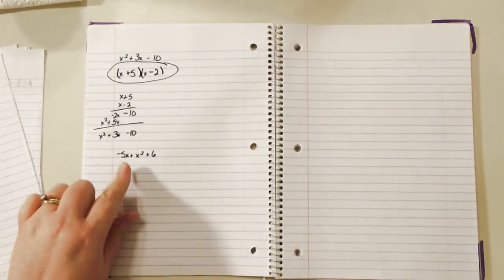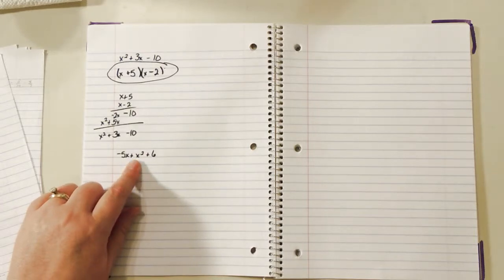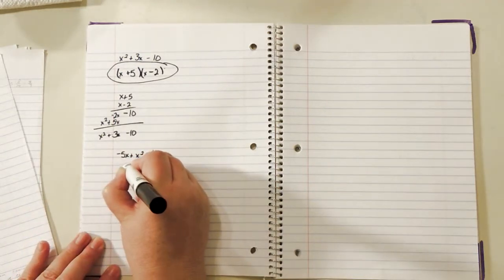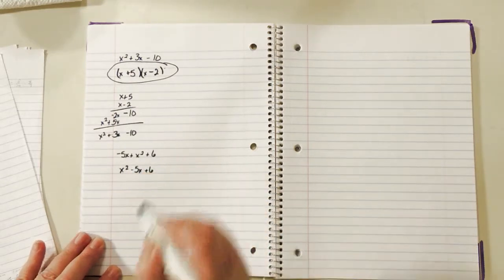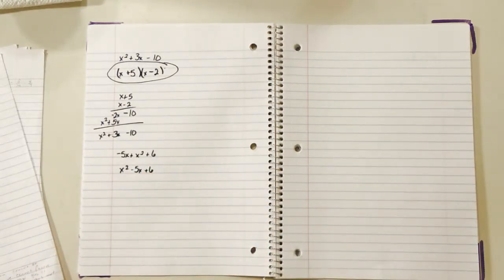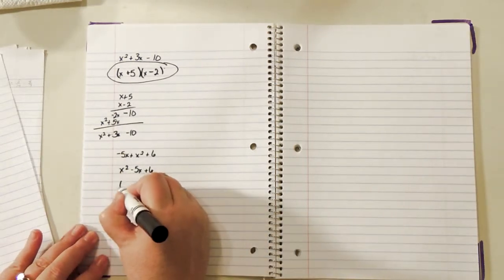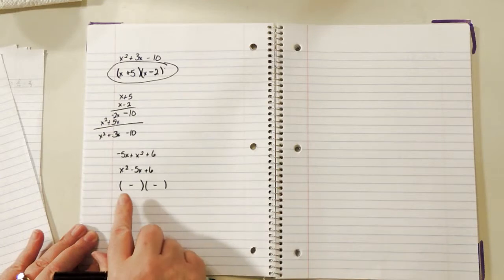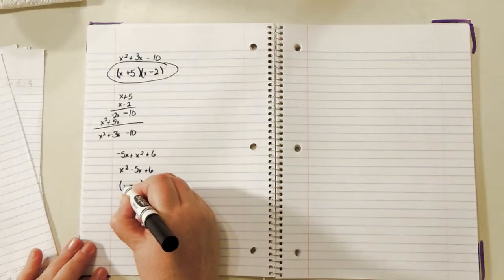Here's another one. Okay, this one is not in our standard form, so our first step is going to be to rewrite it so that our squared exponent is in the front. So to rewrite this, we will just do x squared minus 5x plus 6. And now we go back to where we were. This is positive and this is negative. So both of the terms in the binomials are going to be a negative because a negative times a negative is a positive, but a negative plus a negative is a negative. Okay, we're starting with x squared again.